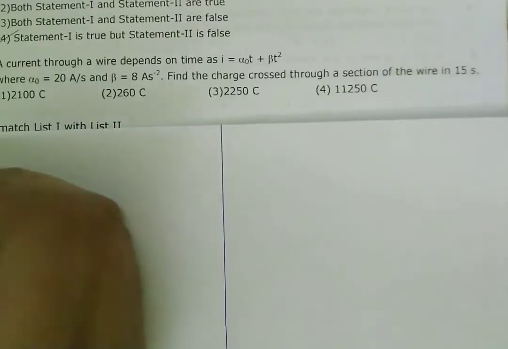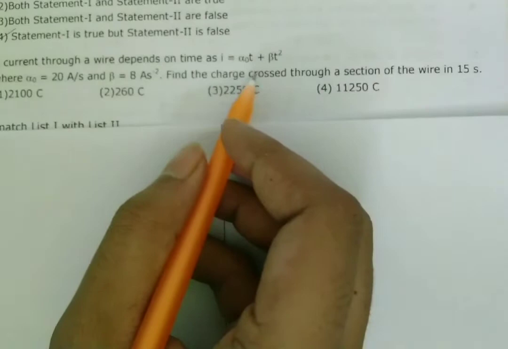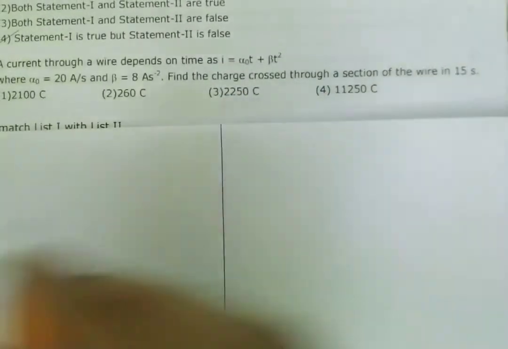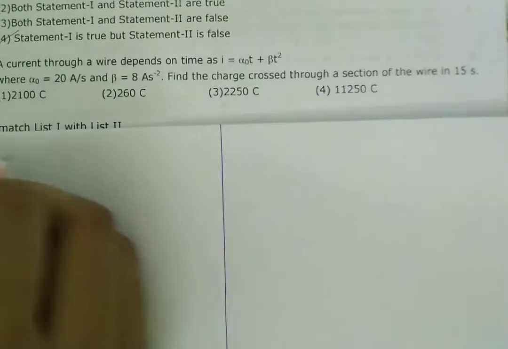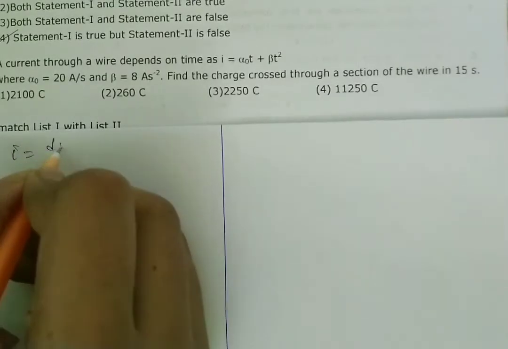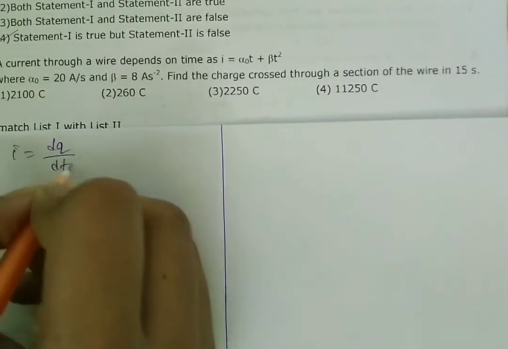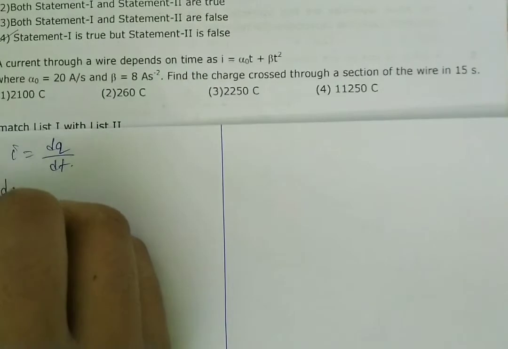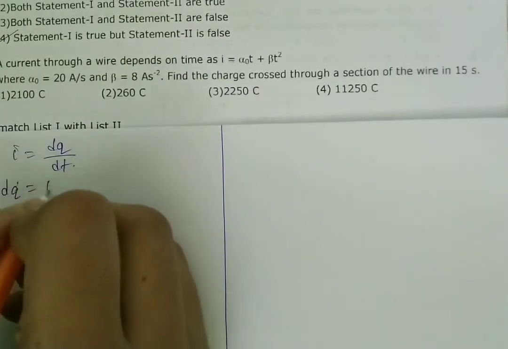Question number 10, an equation of current is given and we have to find the charge. So we know that I is equal to dq by dt. So we can directly say that dq will be equal to I dt.